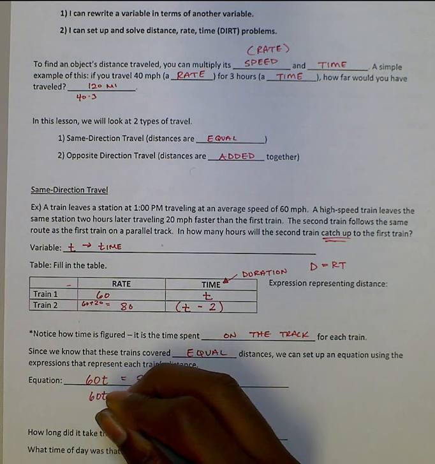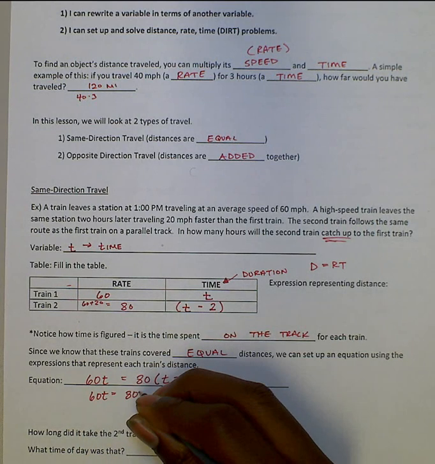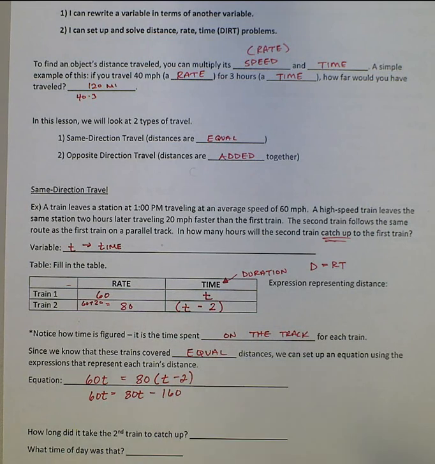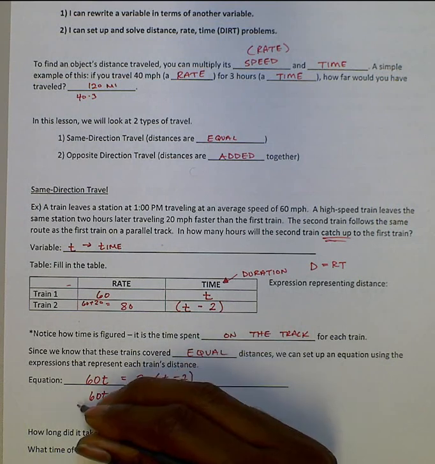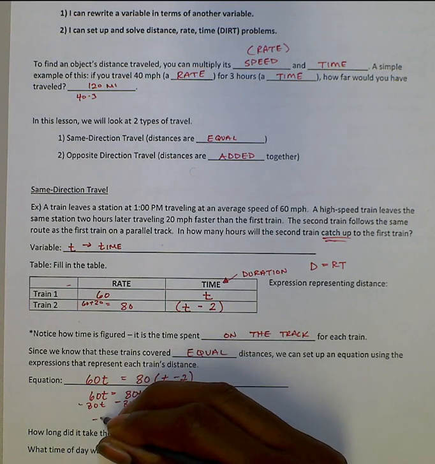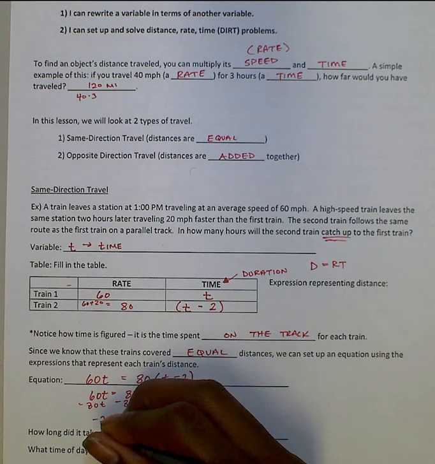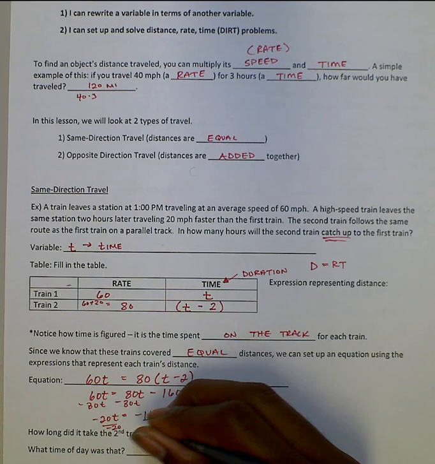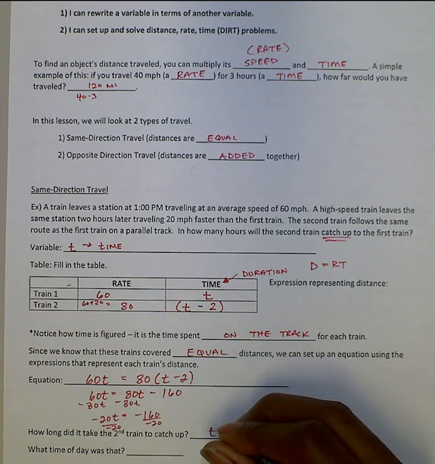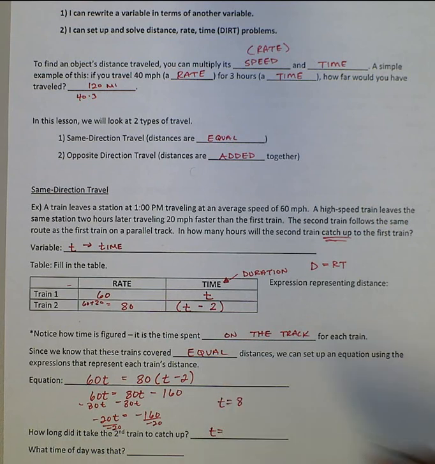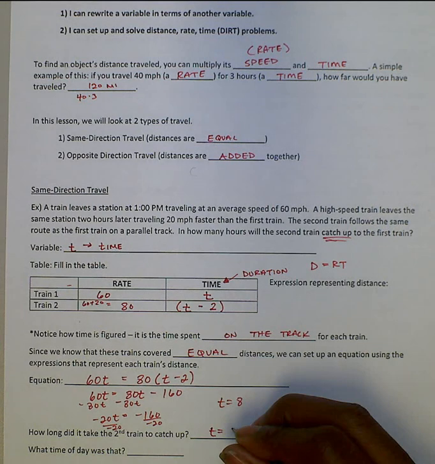60t equals 80t minus 160. We will then subtract 80t from both sides. We get negative 20t equals negative 160. And then divide by negative 20, so we get that t is 8. Okay, so t is 8. It took 8 hours. The train was on the track for 8 hours.